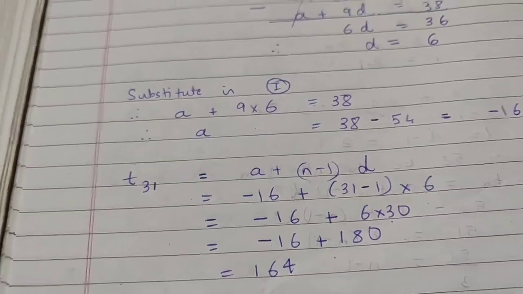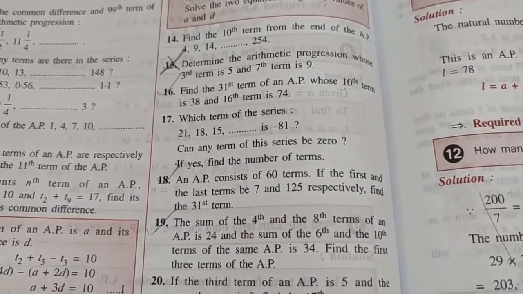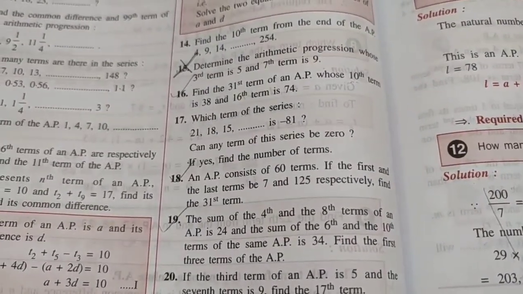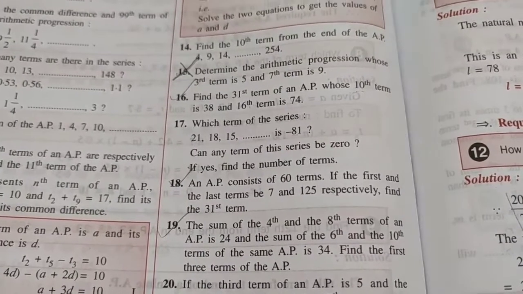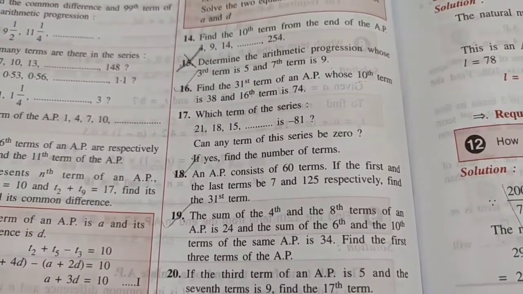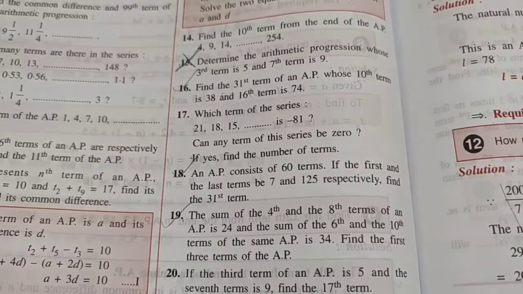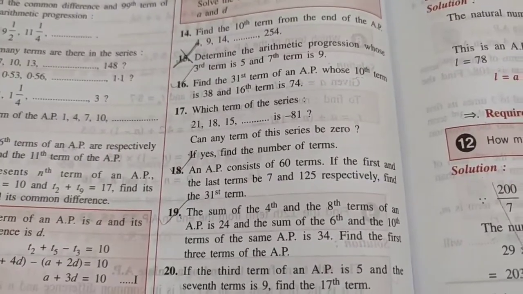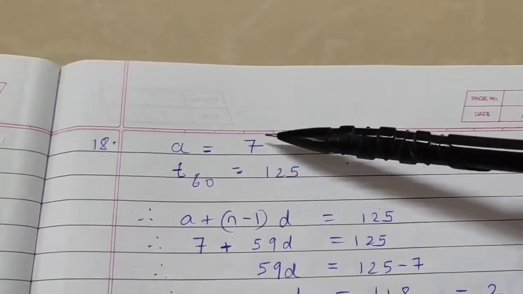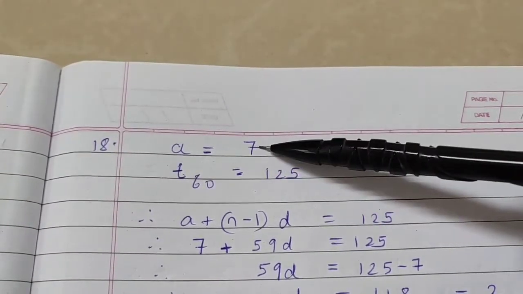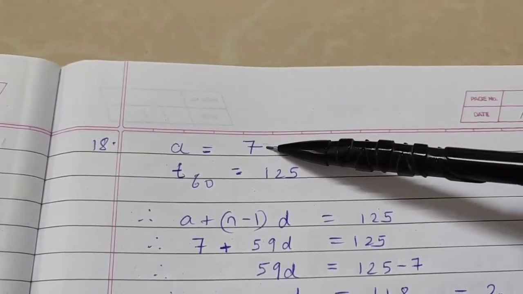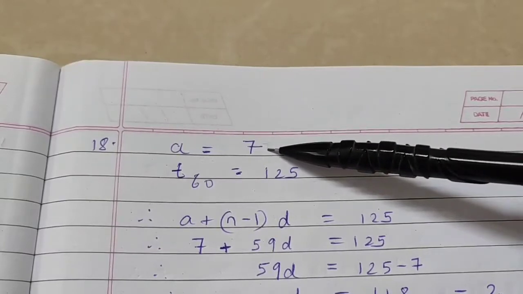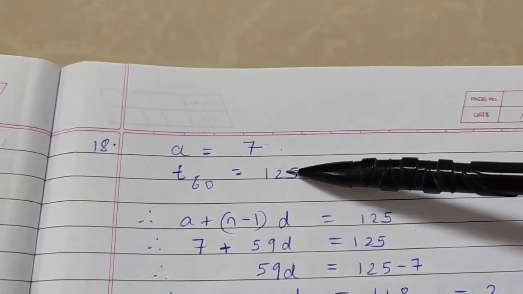Next, the 18th sum. An AP consists of 60 terms. The first and the last term are given. And again they've asked for the 31st term. Why this affinity for the 31st sum? Maybe the writer's lucky number. So the first term they've said is 7. So A is 7 obviously, first term. And the 60th term they said is 125.